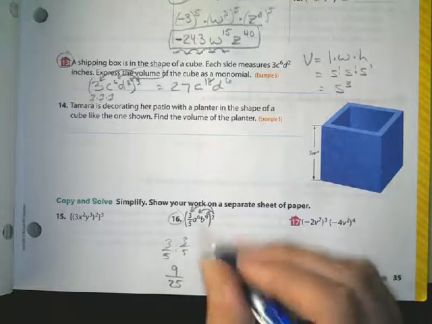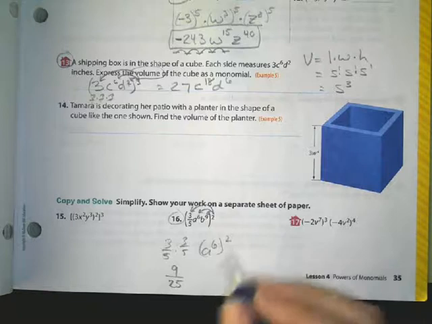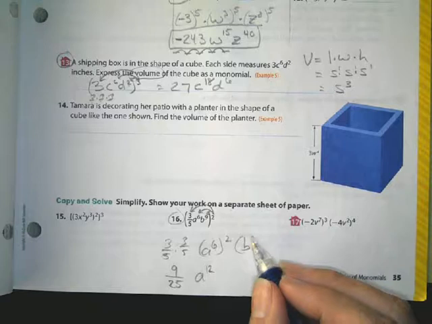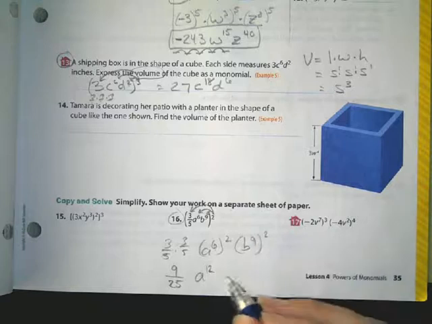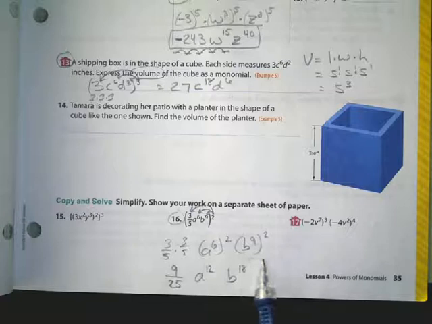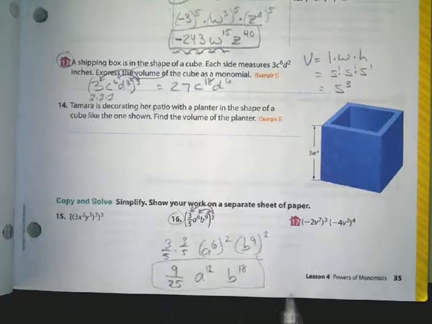For the a, I have a to the 6th squared, so 6 times 2 is 12. And for the b, I have b to the 9th squared, and 9 times 2 is 18. And so my answer then becomes 9/25, a to the 12th, and then b to the 18th.